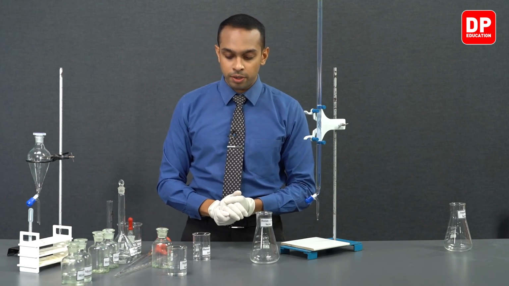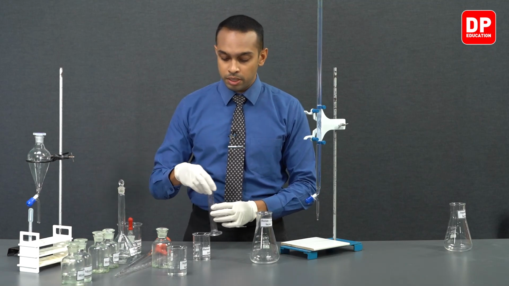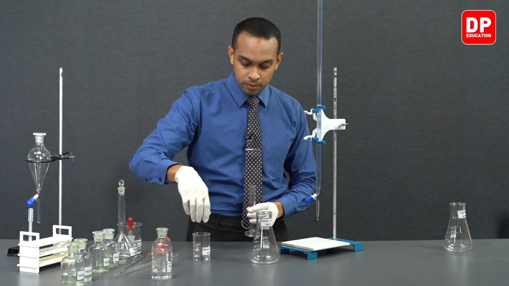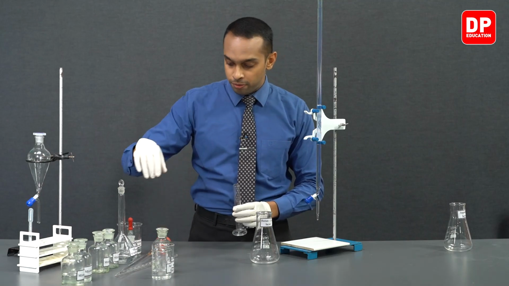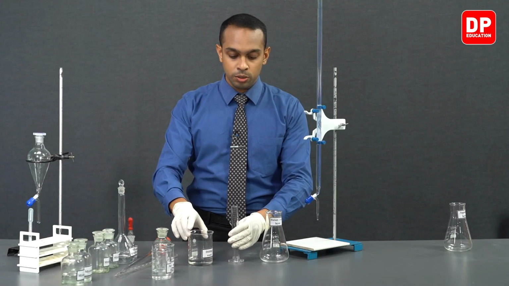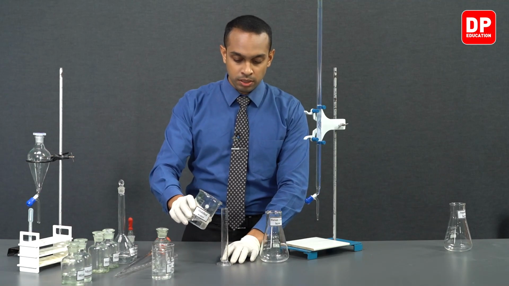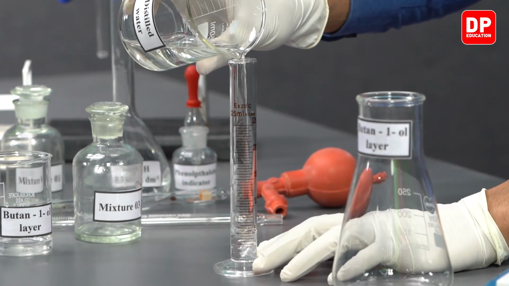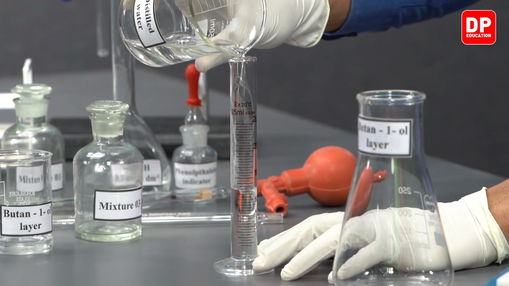Now it is time for us to measure 25 milliliters of distilled water into our measuring cylinder.